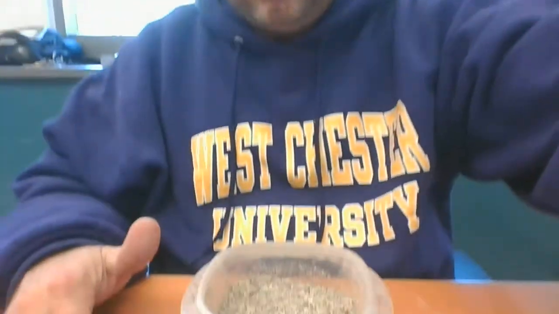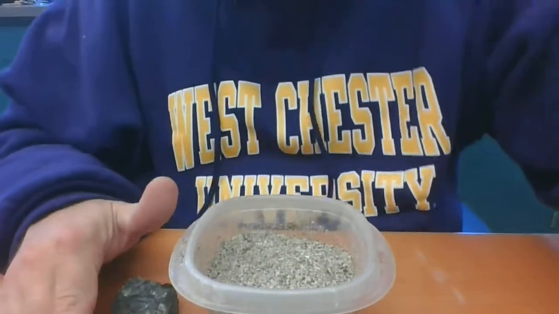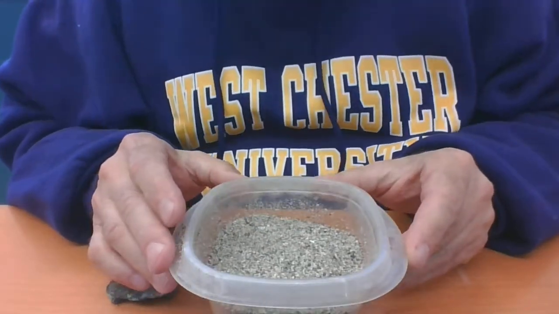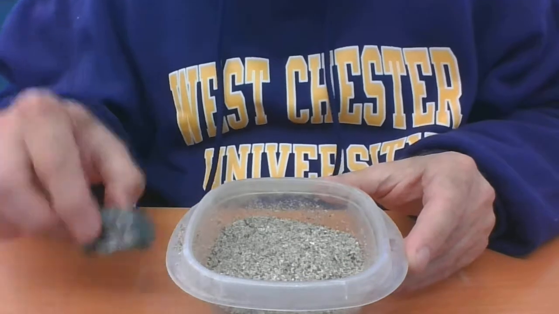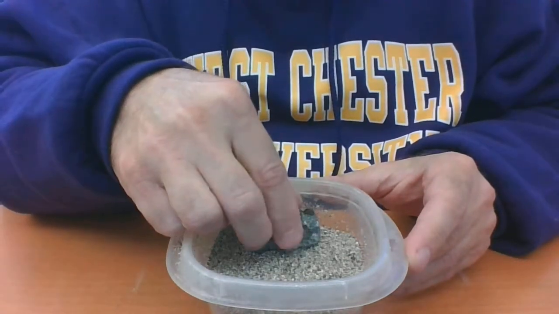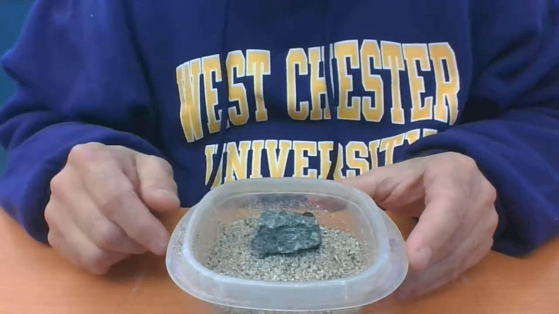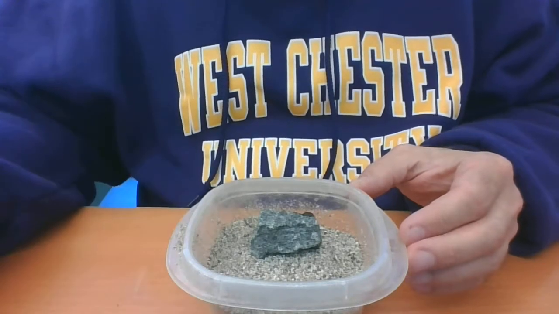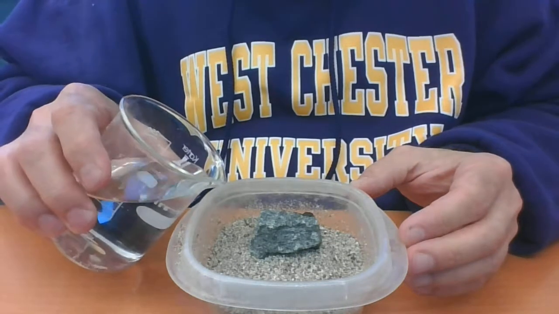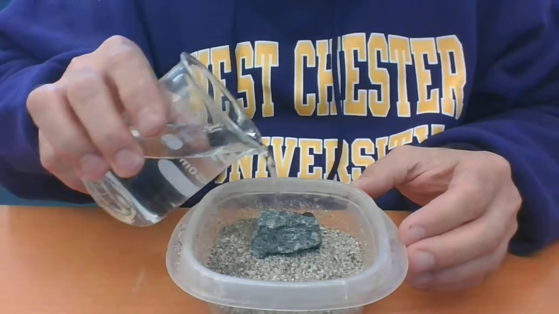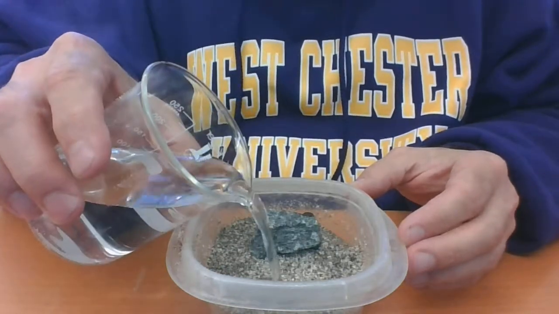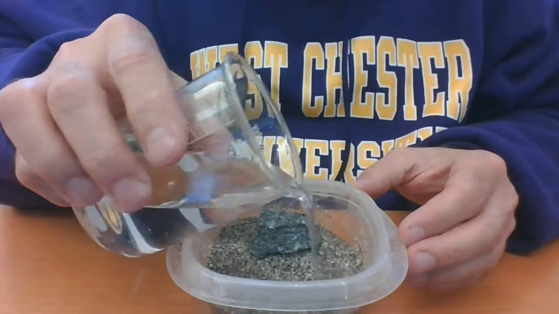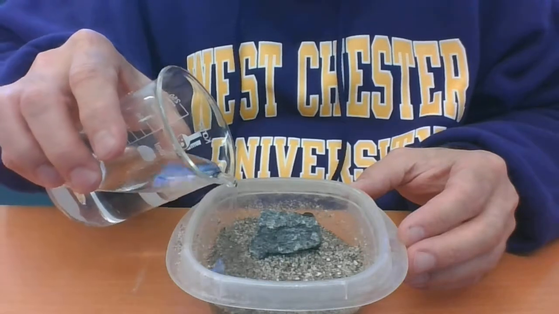So I'm going to take the camera off my face and show you our little setup here. We have a food storage container, and it's filled with some nice compacted beach sand. And I'm going to place this rock on top there as if it were a building or buildings in this particular area. What I'm going to do is add some groundwater to our container. And that water will infiltrate and percolate down. And what I want to do is completely saturate this sand.